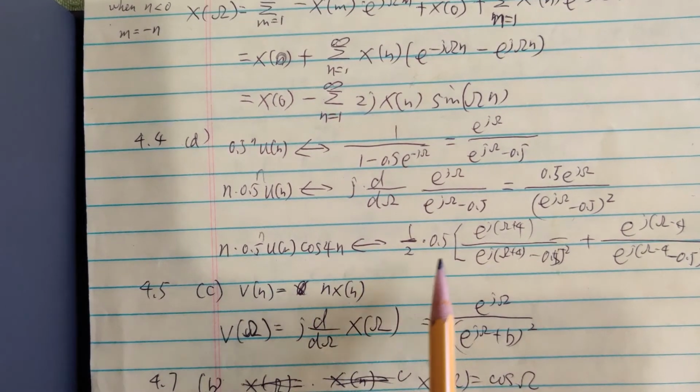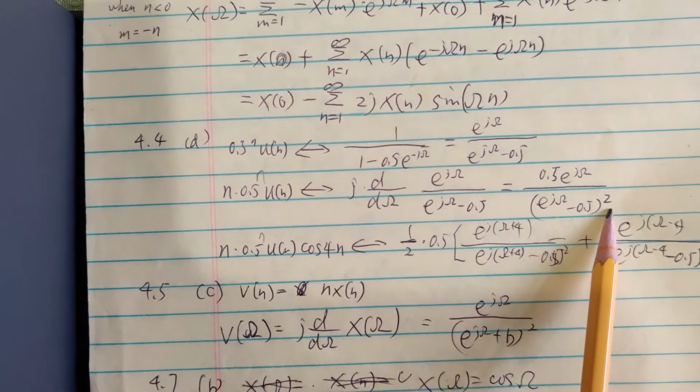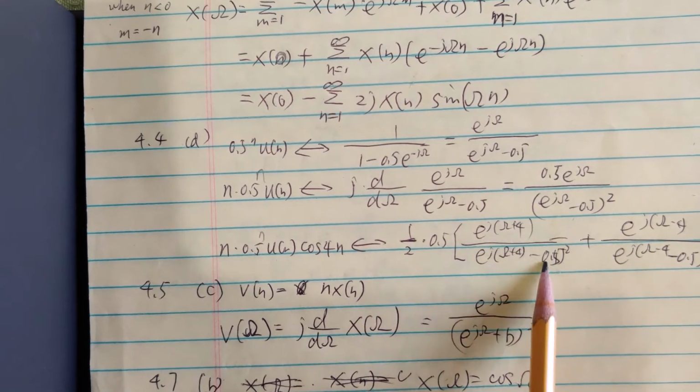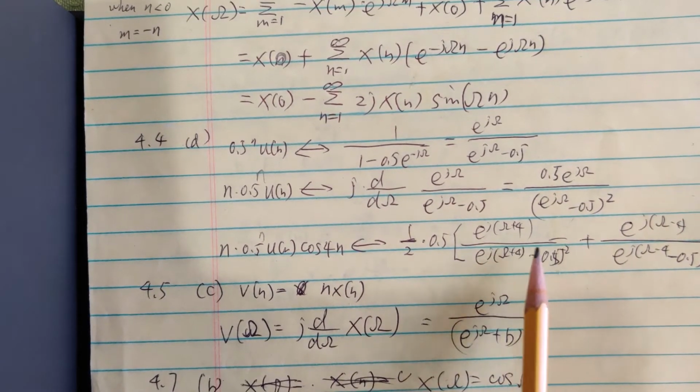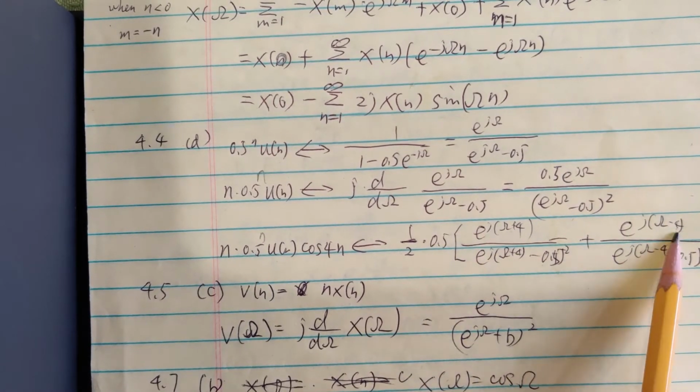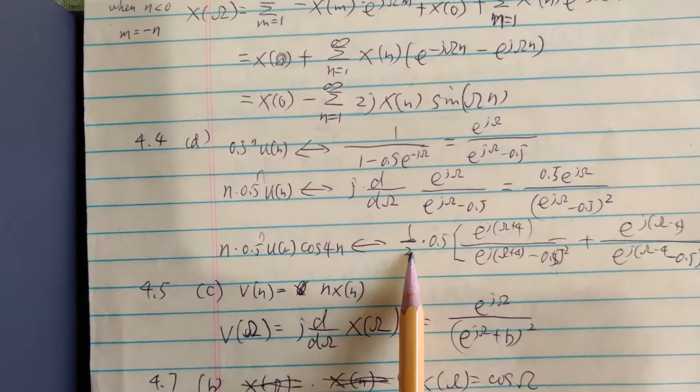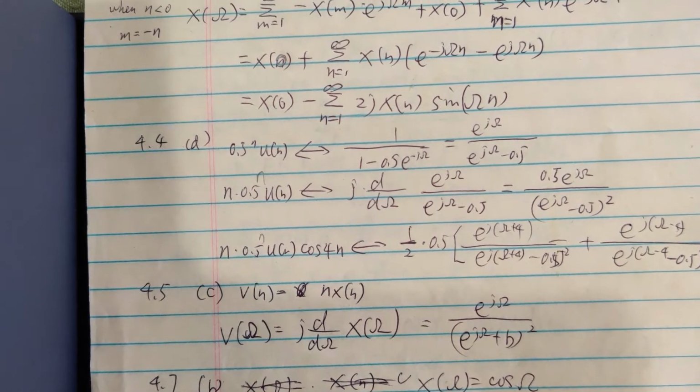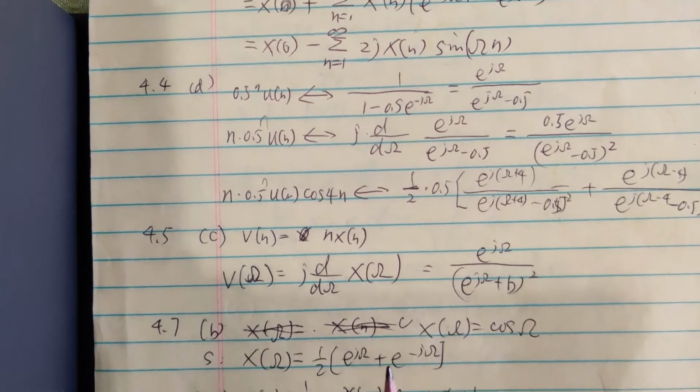So the entire Fourier transform will be moved by 4, plus 4 and minus 4 for omega, and also a factor of half. You can find the property in the table I gave you on Blackboard.